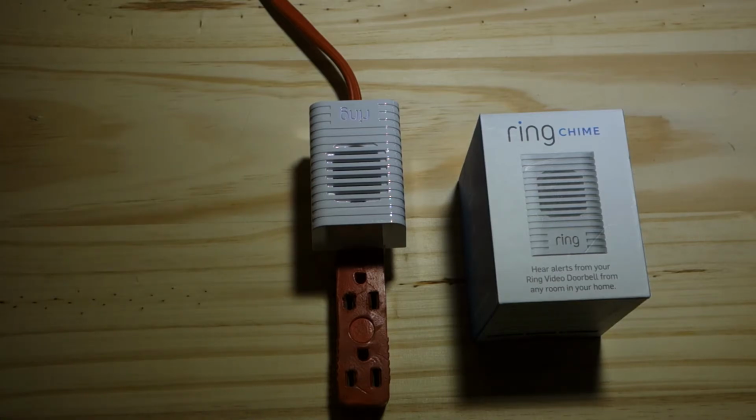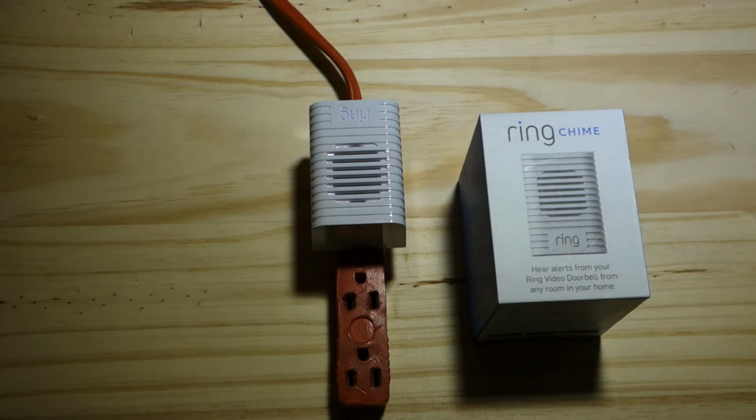So that was just a quick overview of what you can do as far as configuring the Ring Chime. I assume the Ring Chime Pro is similar, however, I don't want to make too many assumptions just because that also acts as a wireless bridge. So you might want to check out a different video for that if you purchase that model instead of the Ring Chime.